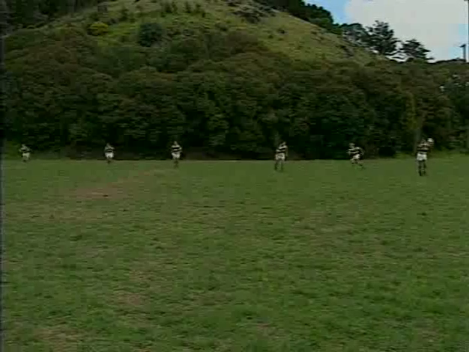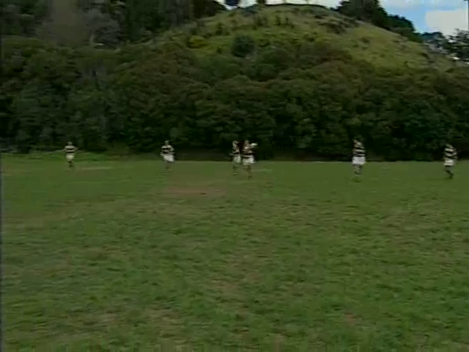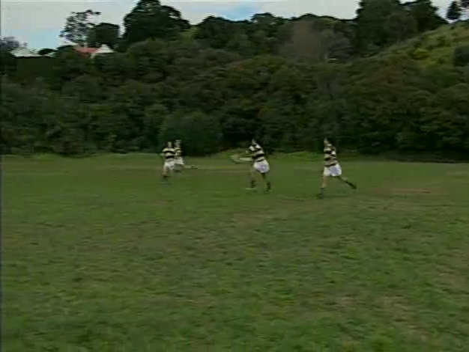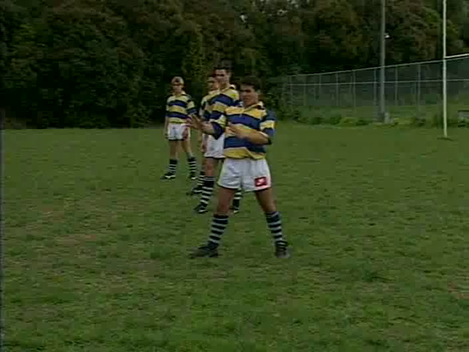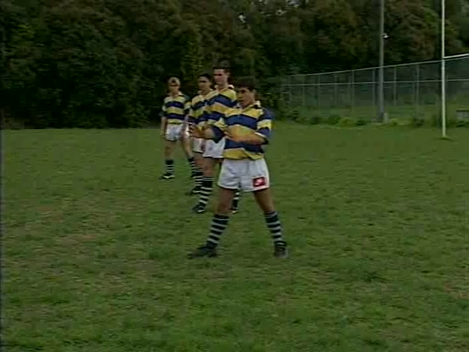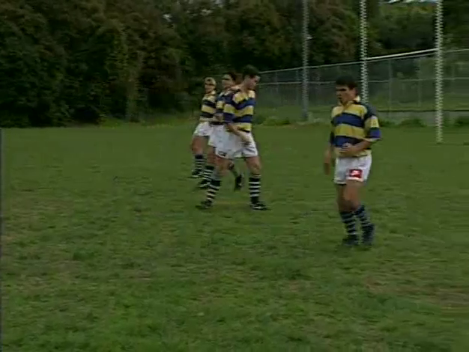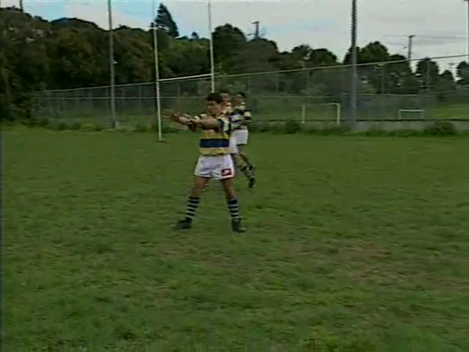There are some common problems with backline attack. The first one is standing too wide. Other problems with backline alignment is the backline gets too flat or too deep.